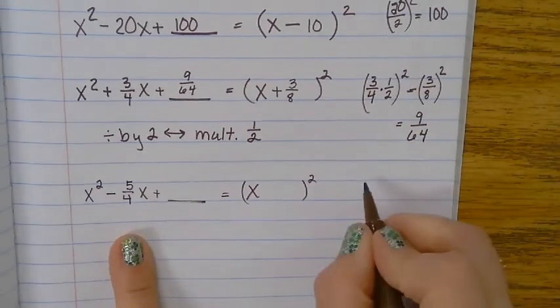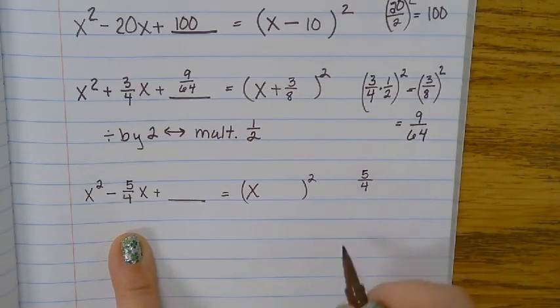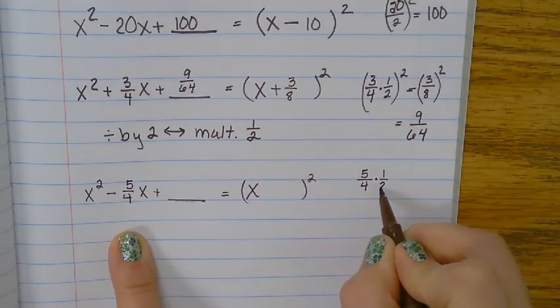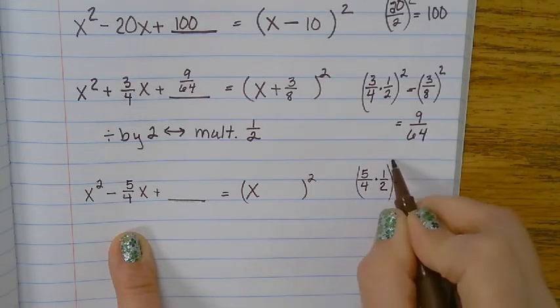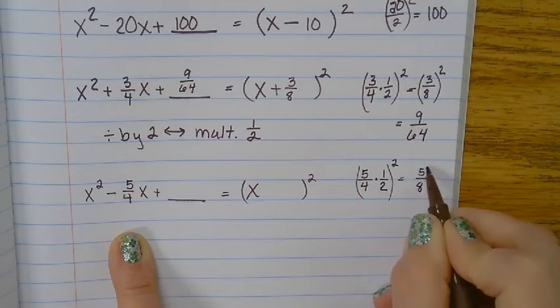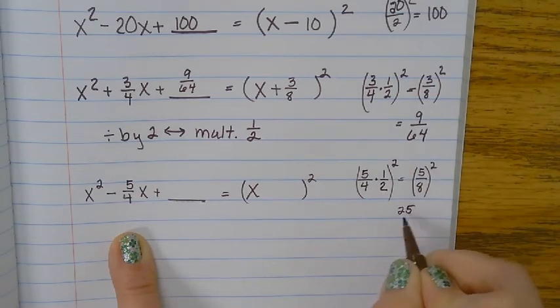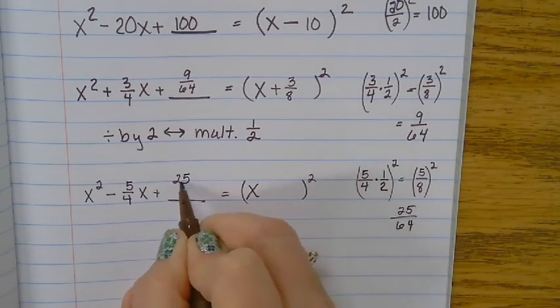Okay, let's see. So I've got 5/4 divided by 2, but instead of dividing by 2, I'm going to multiply by 1/2, because that means the same thing. Squared, so that's 5/8 squared. It's 25/64.